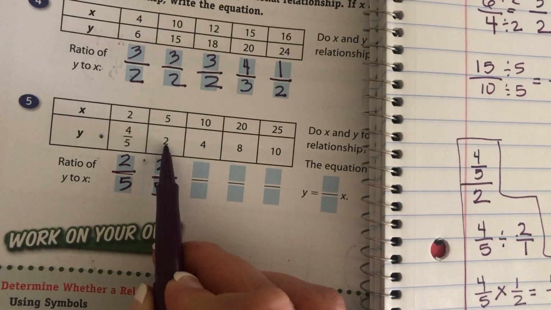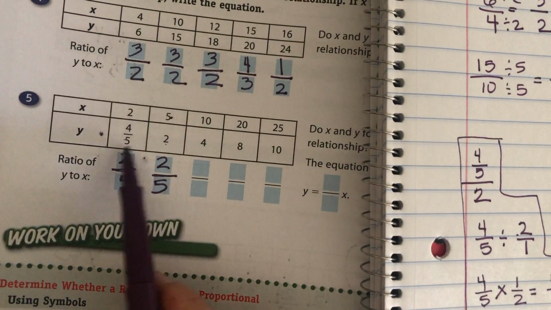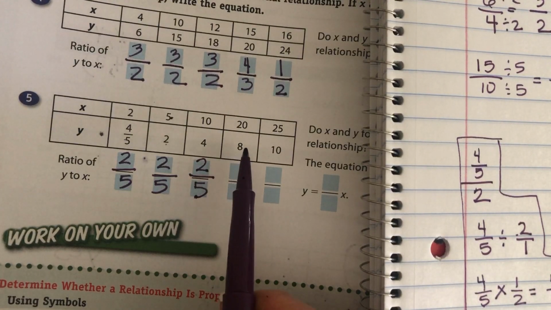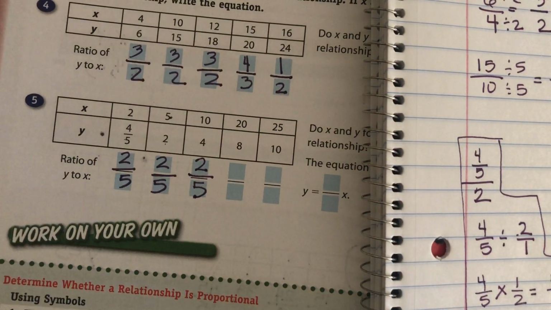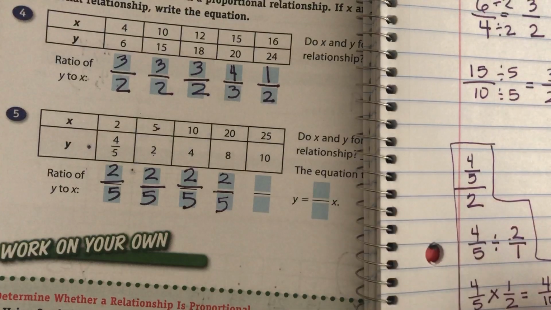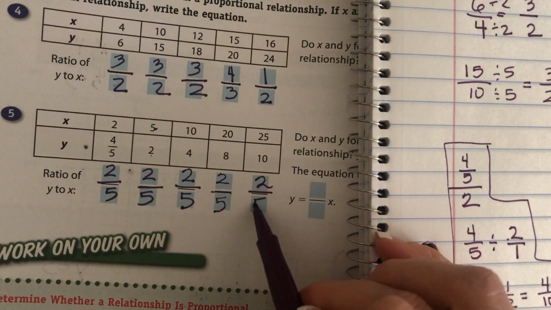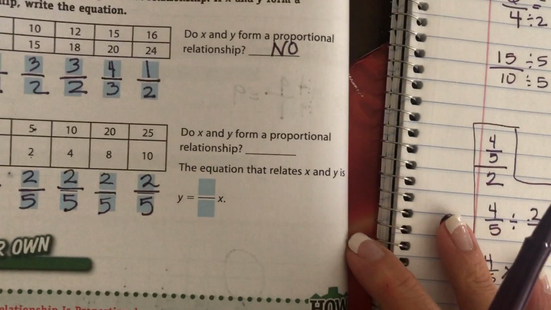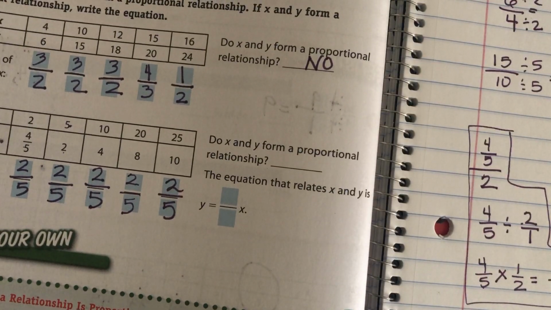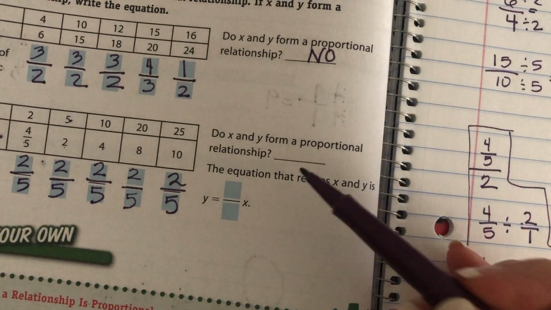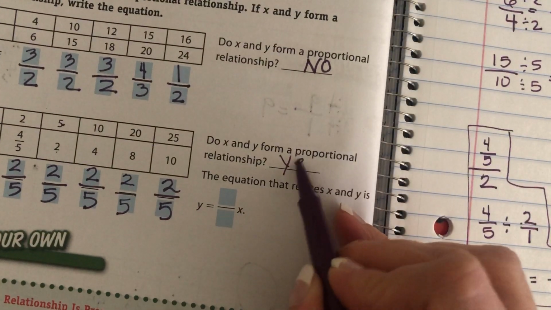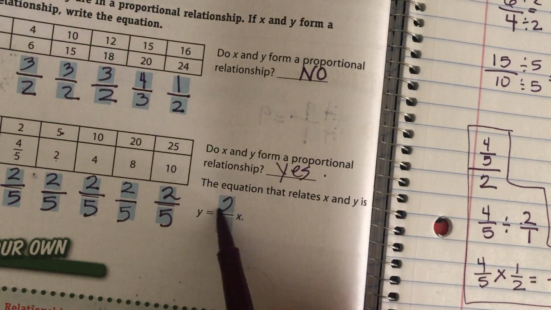2/5. 2 to 5. This one's the same. 2 to 5. If I did 8 to 20 and I reduce that, it would also be 2 to 5. This one would also be 2 to 5. So, do x and y form a proportional relationship? Yes, they do, because, well, do they all reduce to the same ratio? Yes, they do. Okay? 2 to 5.